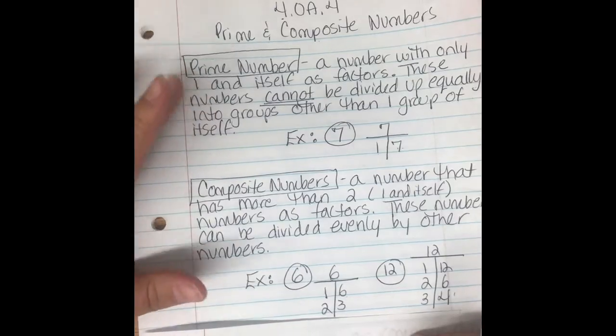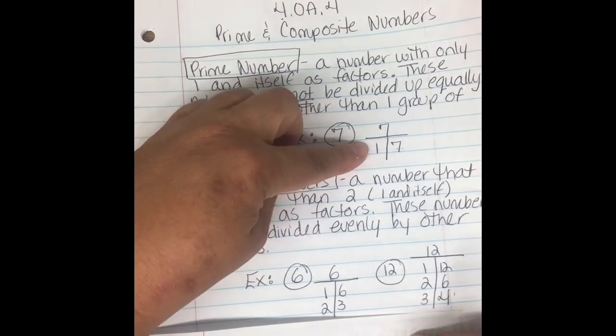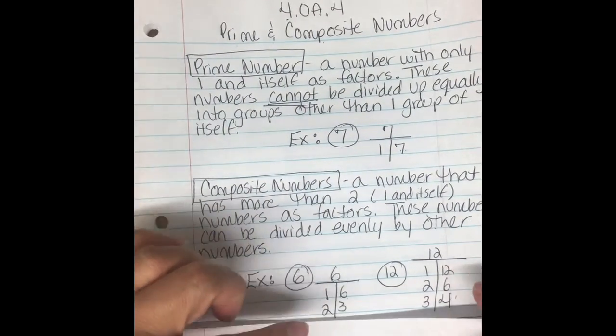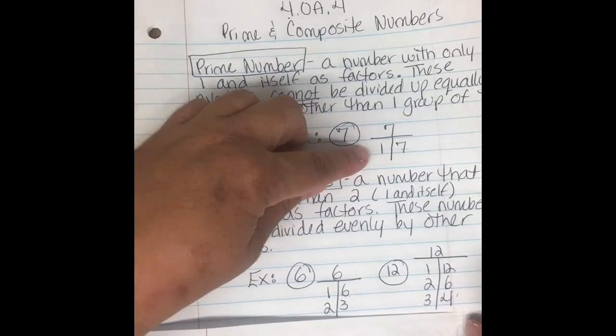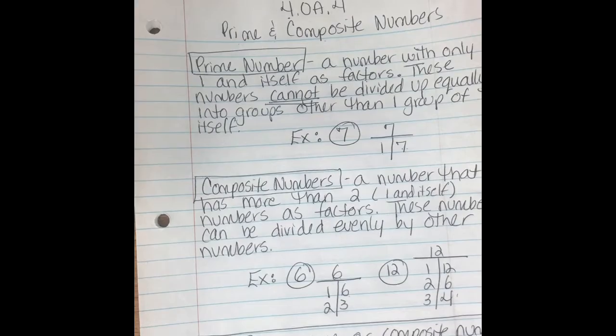So really they're kind of the opposite of each other. Prime is a number that you can only get to by 1 times itself. A composite number is any of the other numbers that you can get to in more than just this one way. Okay, so we're going to practice doing one of these just to see how this would work.